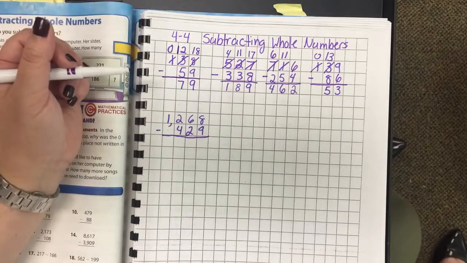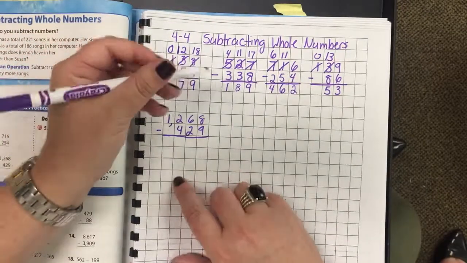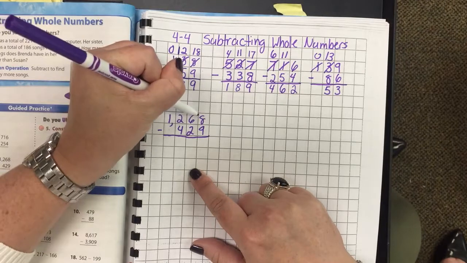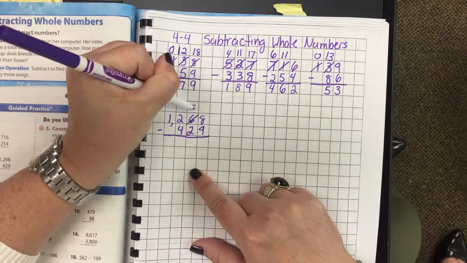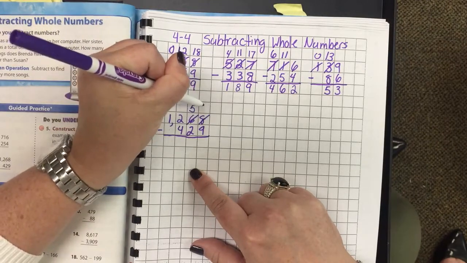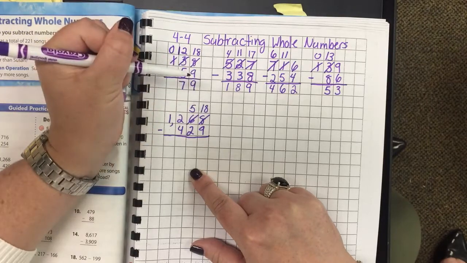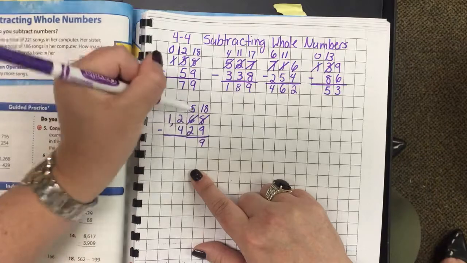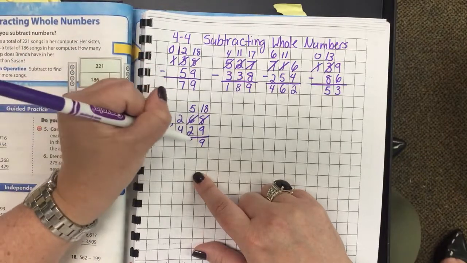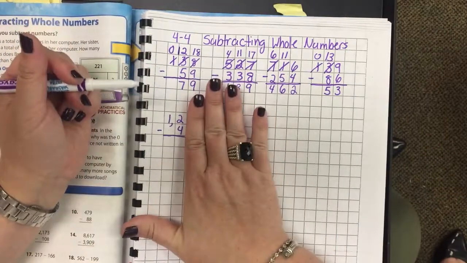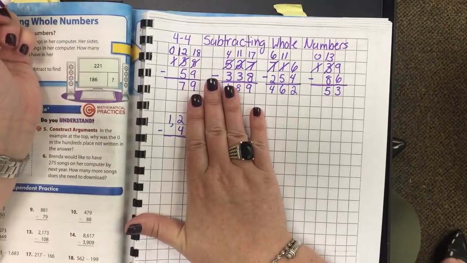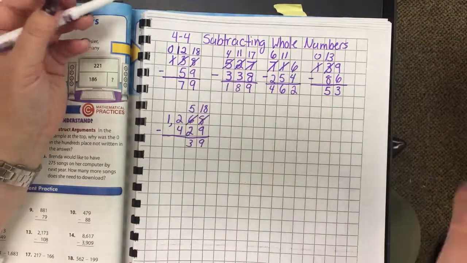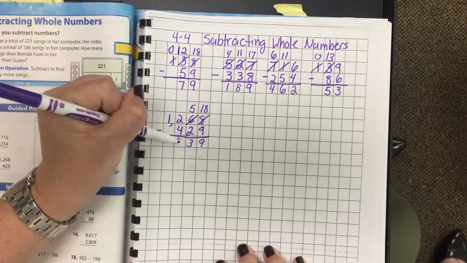8 minus 9. Can I do it? No, I cannot. So go next door. That 6 becomes a 5, and that 8 becomes a 18. 18 minus 9 is? 9. Doubles facts. 5 minus 2 is? 3. Okay, here I am again. 12 minus 4. 8. That's all I have to focus on. 12 minus 4 is 8.